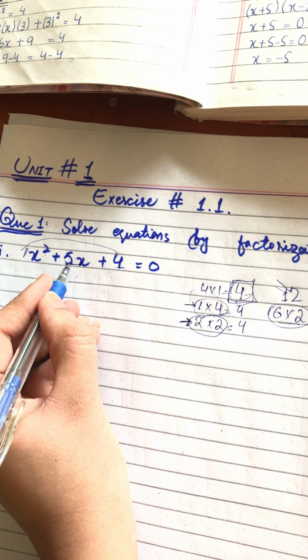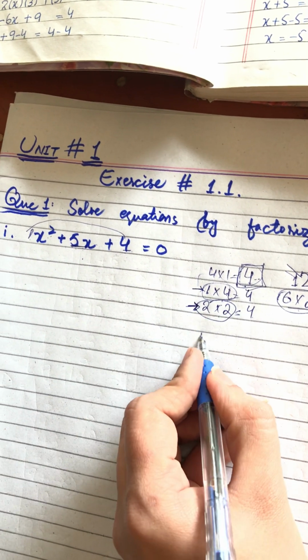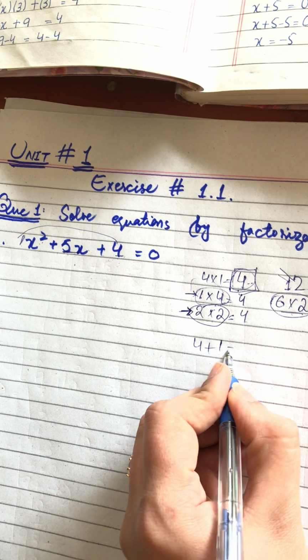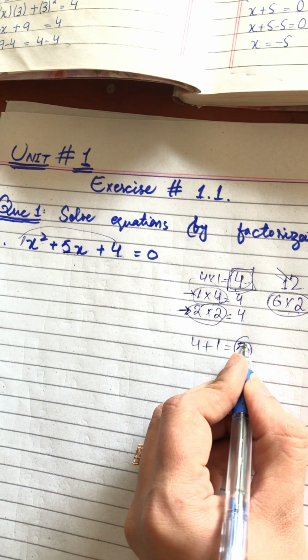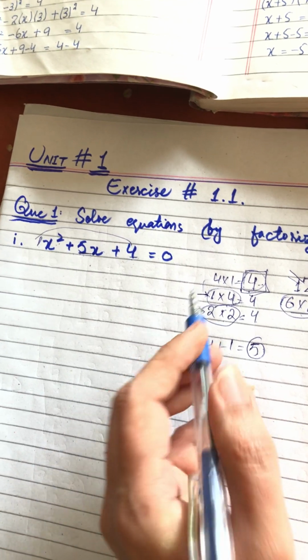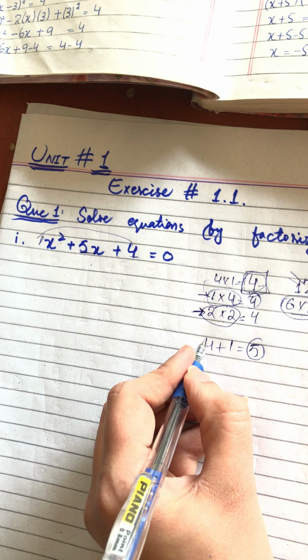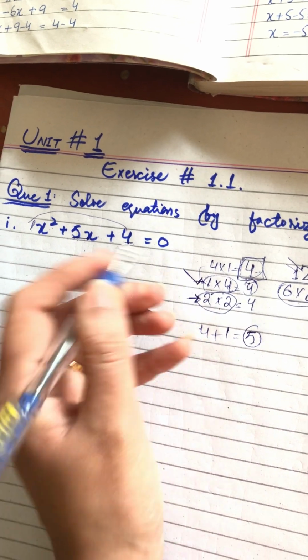If we add 4 and 1, we get 5. So the sum of these factors is giving us 5 and the product of these factors is giving us 4. So we will take these factors.